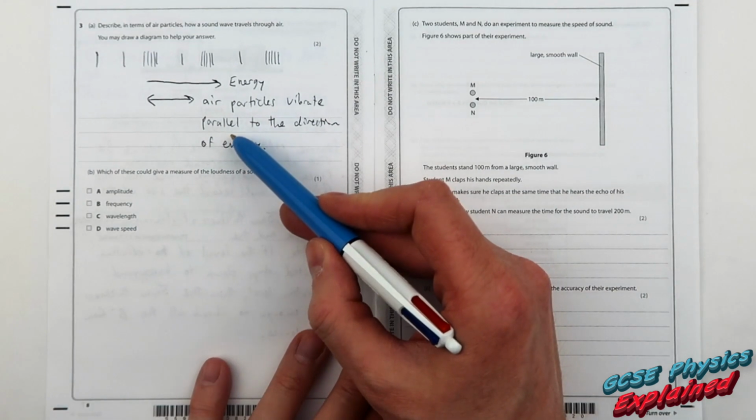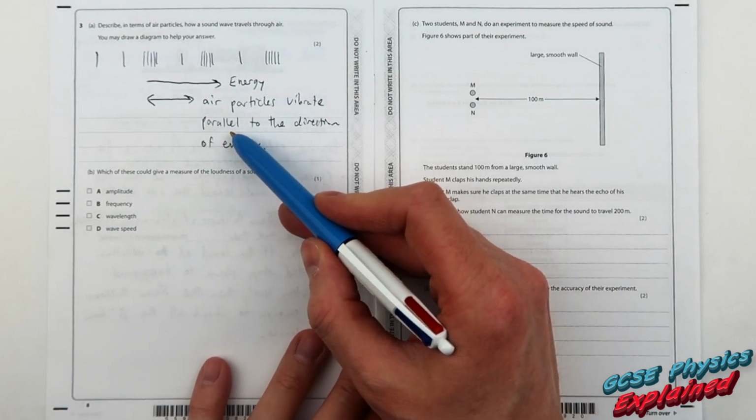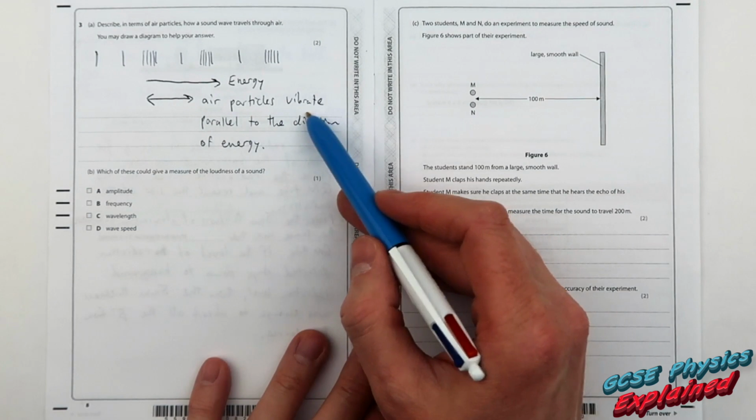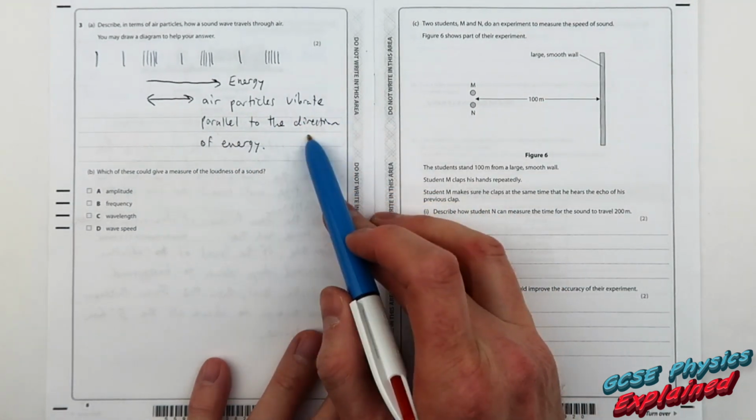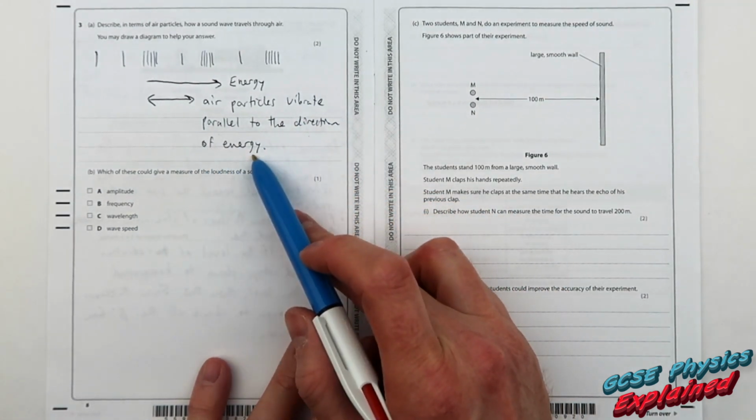Or if you don't think you can remember saying that they vibrate parallel, just say that the air particles vibrate in the same direction as the direction that the energy is travelling.